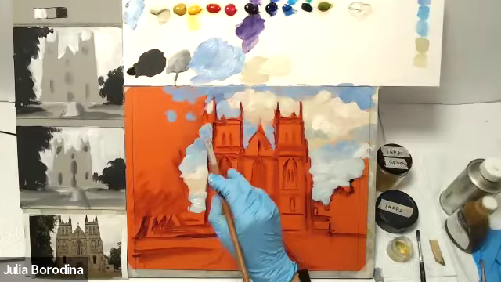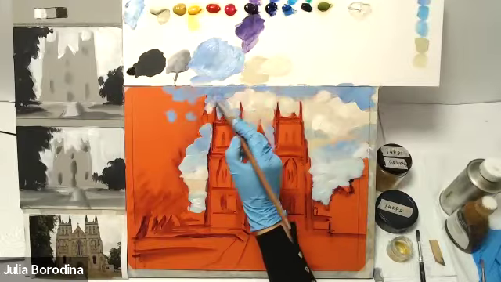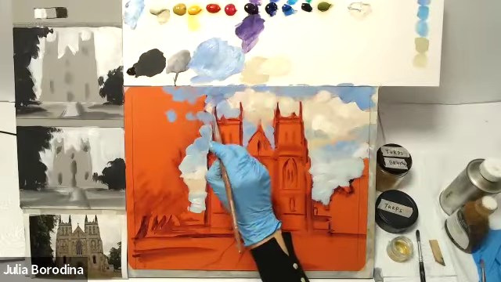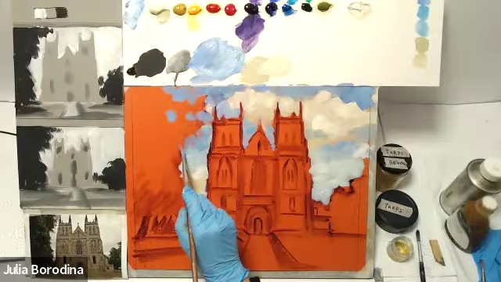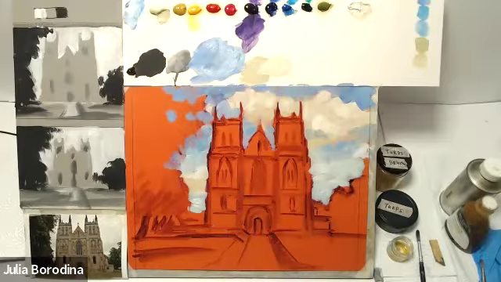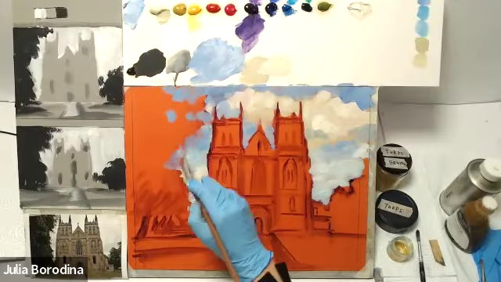Right, this is quite an exciting little patch of white. Good. Just a little bit ready to go under the tree.